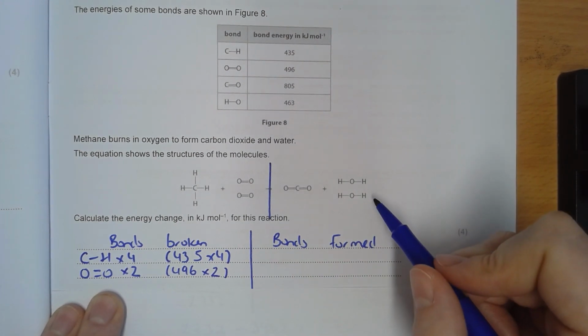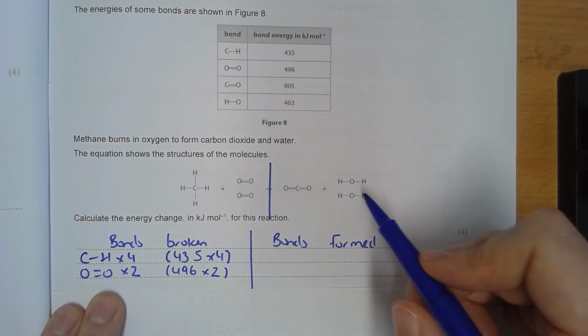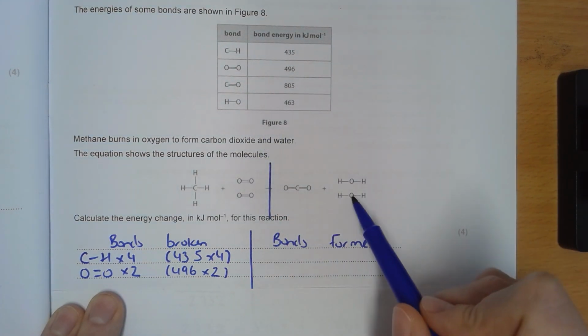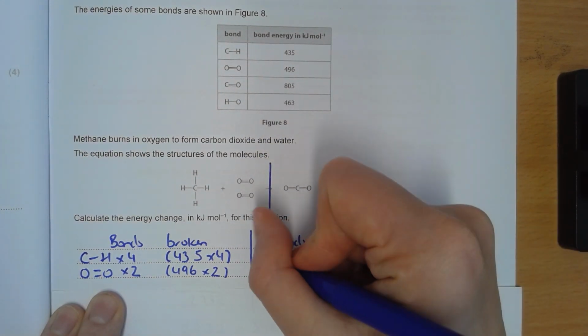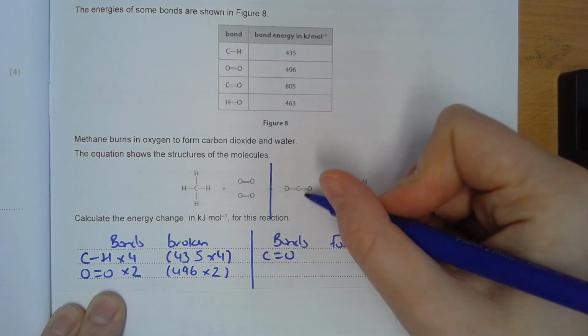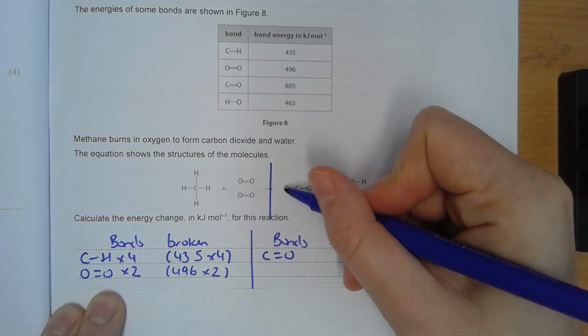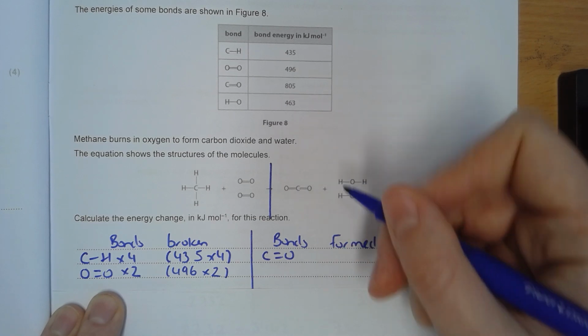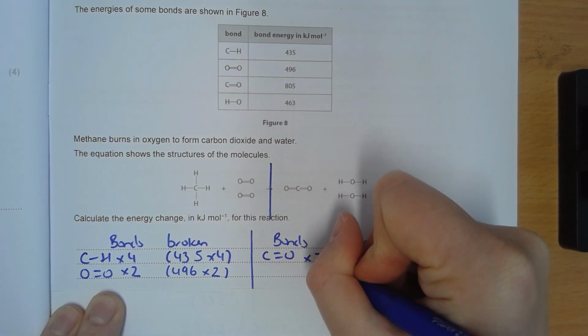Then I look on the right-hand side: what bonds am I forming? Next bond on my table, C double bond O. Do I have that on the right-hand side? Yes, I do. I've got C double bond O there, but I also have it going that way. So O double bond C and C double bond O is the same thing. So I've got 2 of those bonds in total.